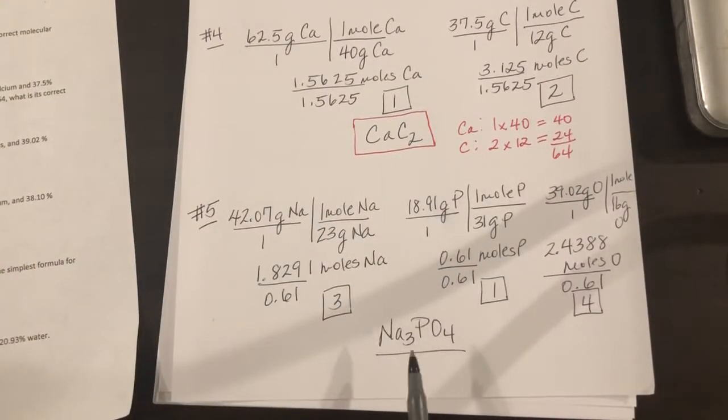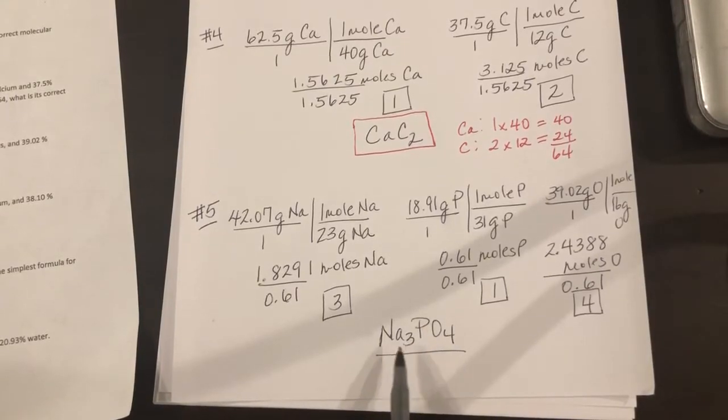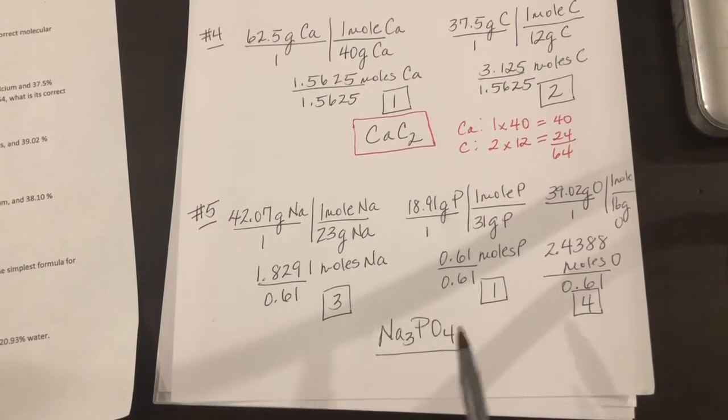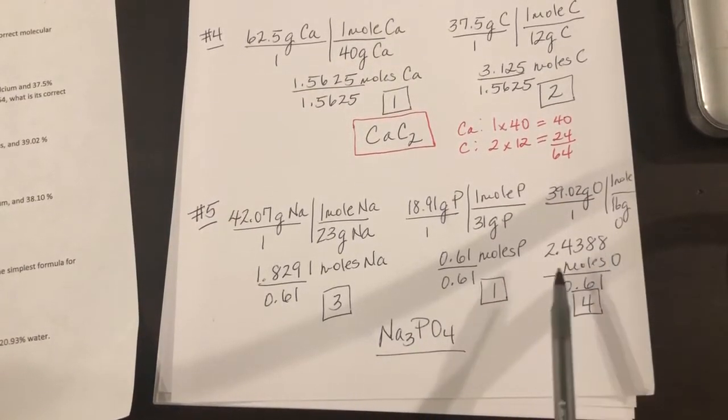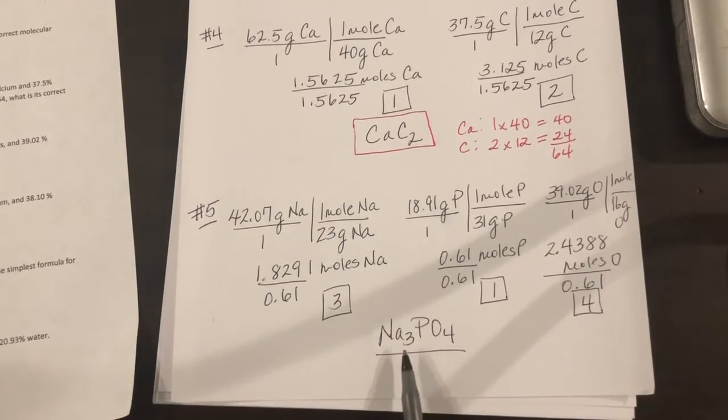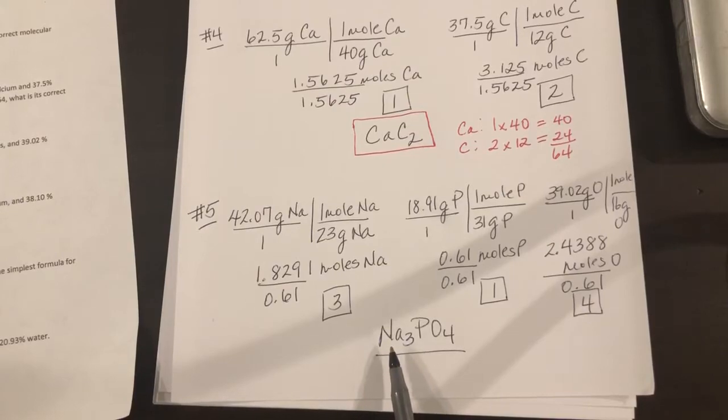Now, something we didn't bring up in class because we're a little bit rushed on Thursday was when we write the empirical formula, we always write the elements in the order that it's given in the problem. Okay, so sodium was given first, phosphorus was given next, then oxygen was given next after that. So when we go to write our empirical formula, our answer, we're going to write it in the order it was given in the problem.